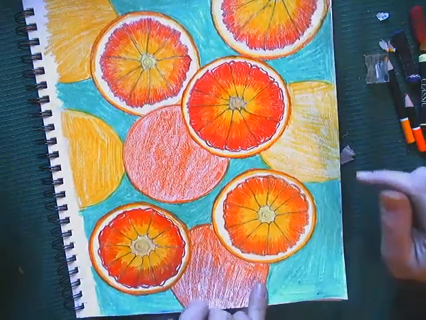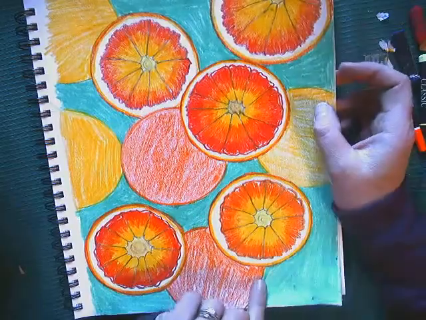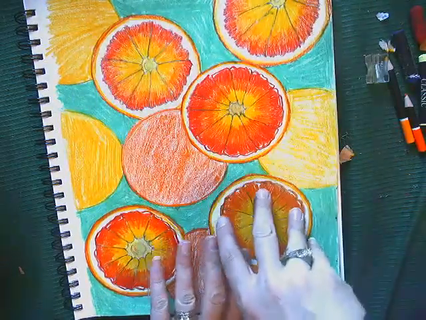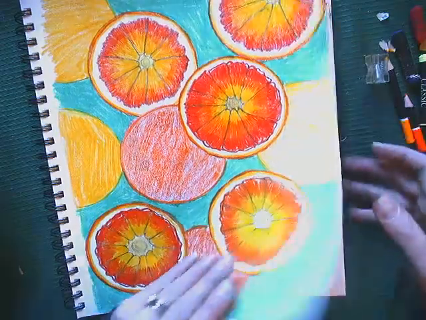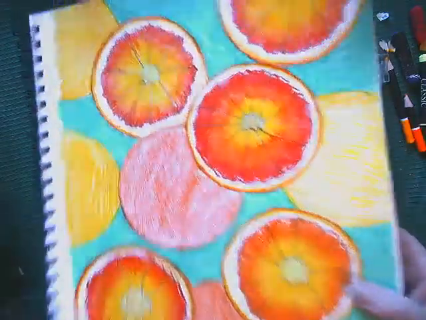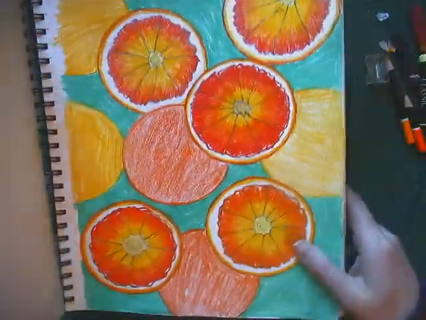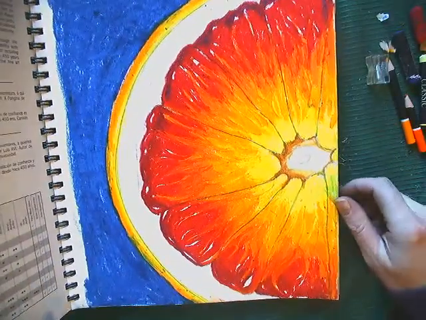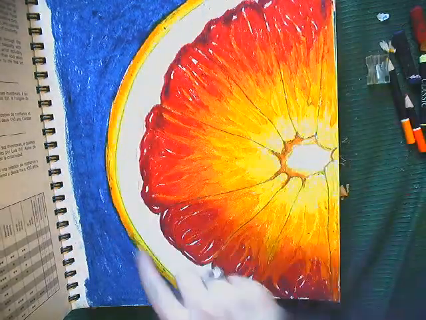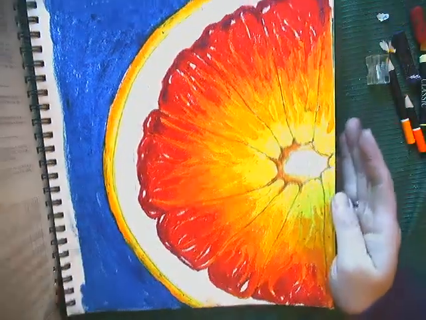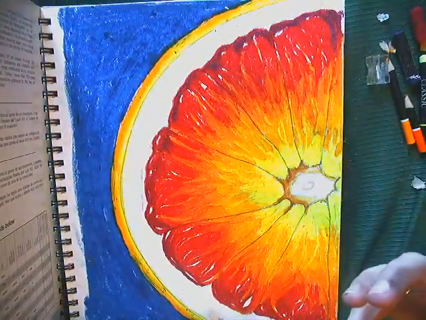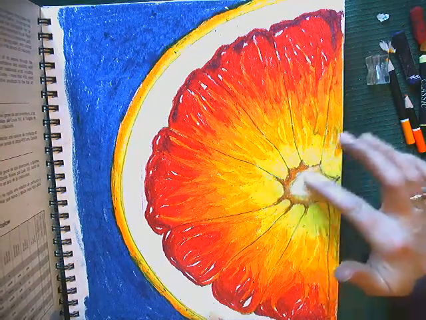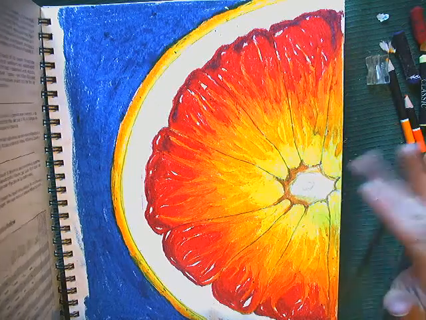So you can either do it where you're drawing a lot of different pieces of fruit to fill up your page, or you can pick one cross section of a fruit, like this for example, to make it blown up and big and take up the whole page, just to give it that pop, that extra color, that deep color. And I really like this because it looks super light here, especially with the light shining on it, reflecting.